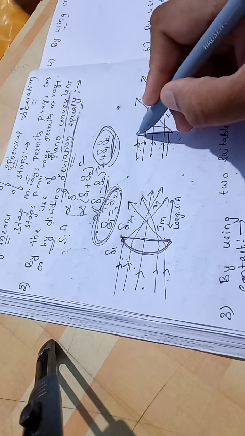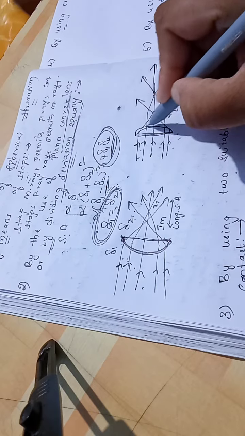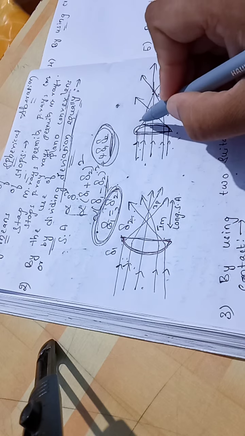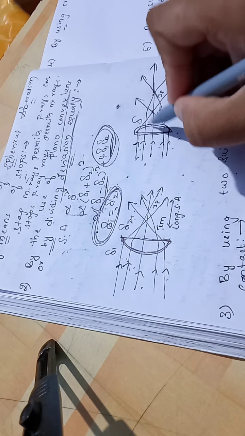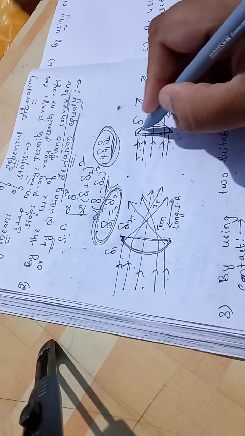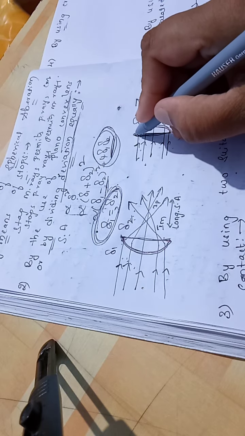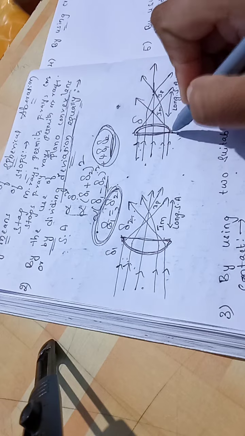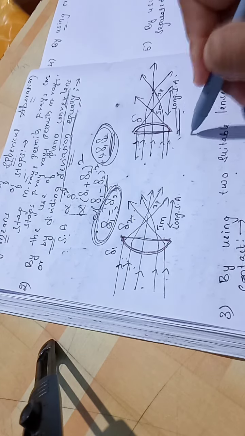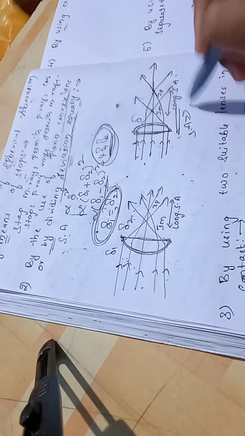Now if we place the plane surface of the plano-convex lens towards the light rays, the total deviation will be only at the convex surface. We will not have any deviation at the plane surface. So here spherical aberration will be more.